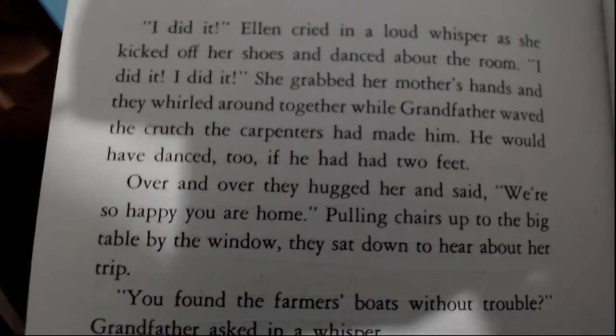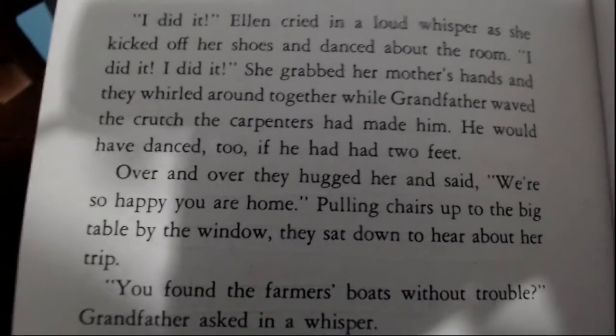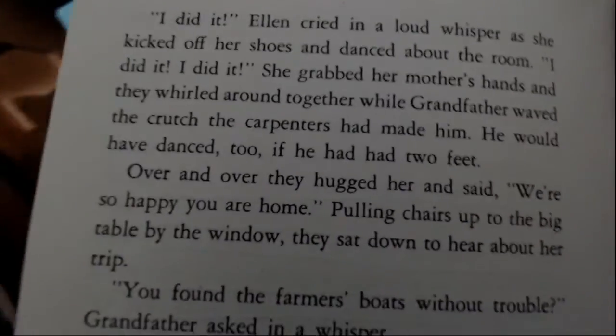Right here, she comes in screaming, "I did it! I did it! I did it!" So clearly, right at the top, she shows that she's incredibly excited. She feels really good about accomplishing this mission. And then later on, too, just to answer why. So she feels really good. She feels much more confident. I'm going to do this one more time.